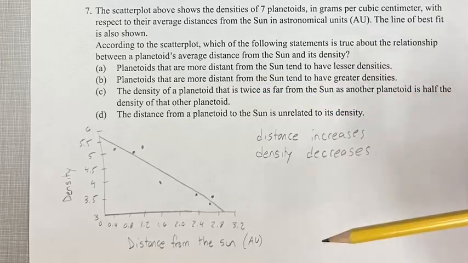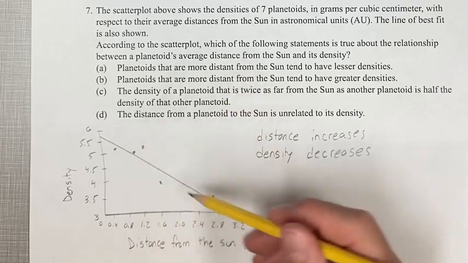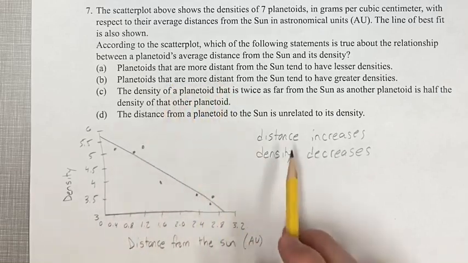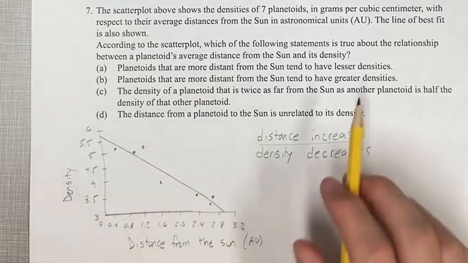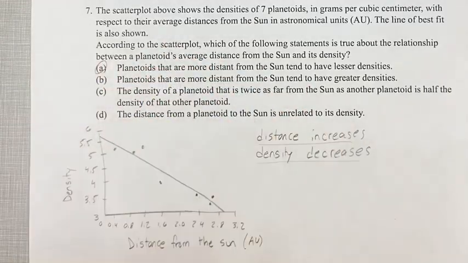If we look here, and we go back to our 4 options, A is planets that are more distant from the sun, so these down here, tend to have lesser densities, which is what we found. The distance is increasing, the density decreases. A is going to be your answer. You don't even have to check the others.